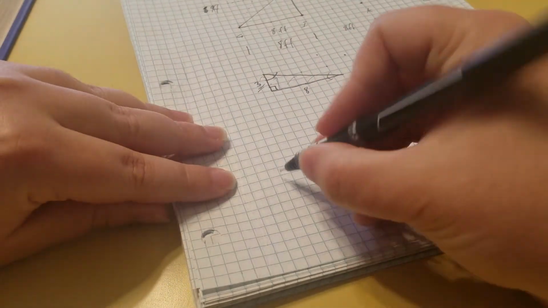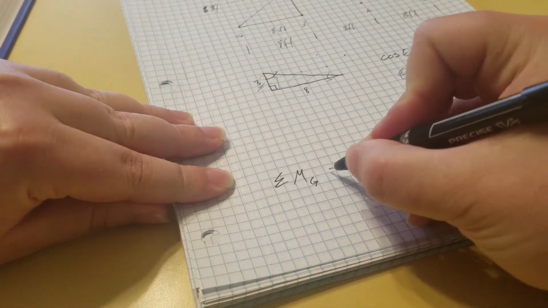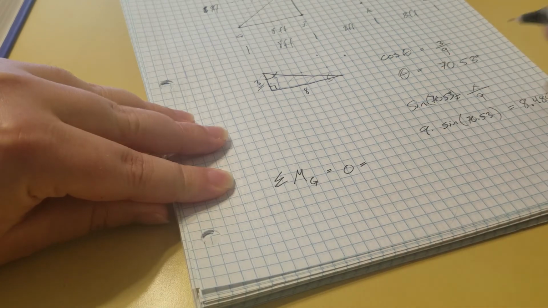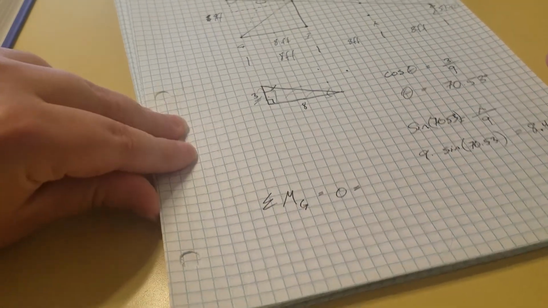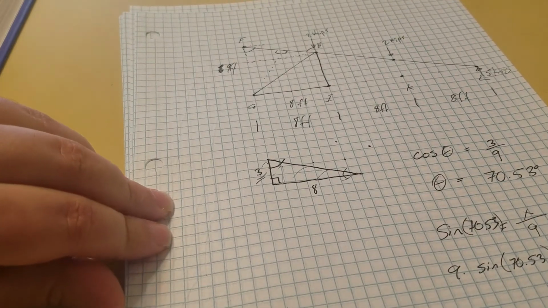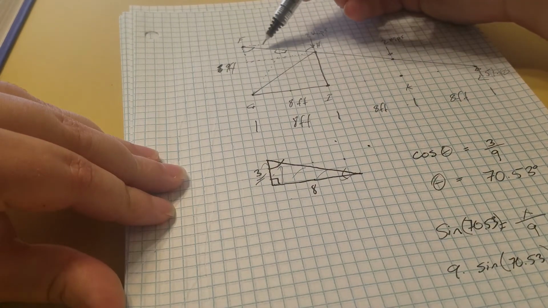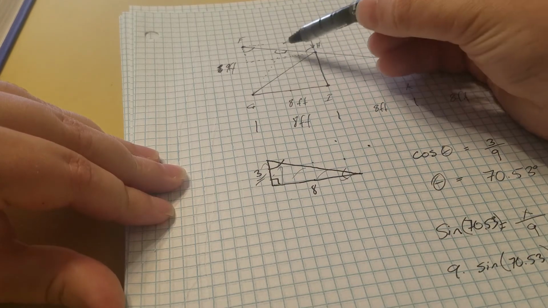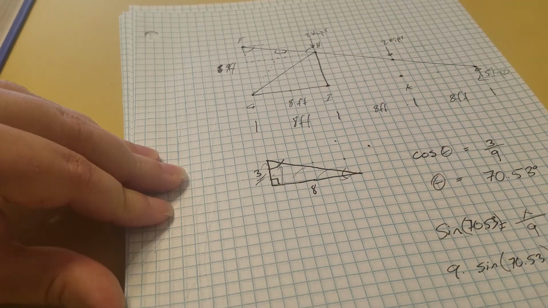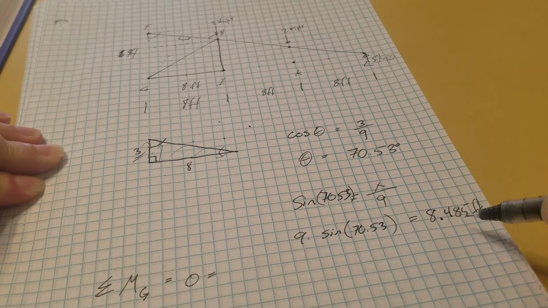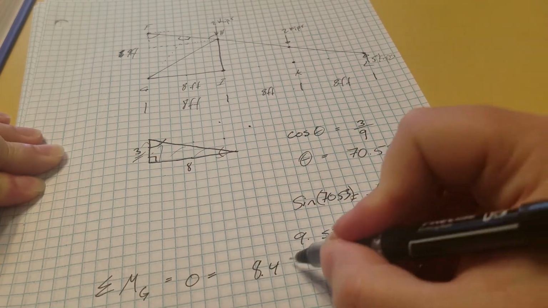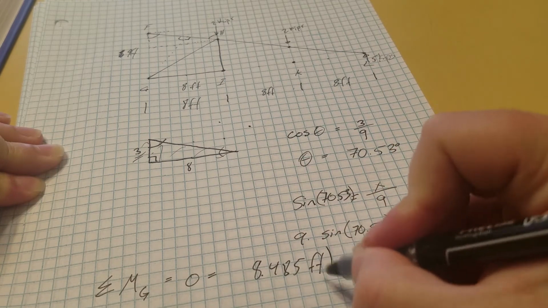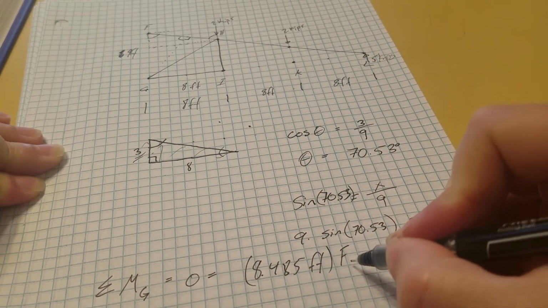So if I were to do a sum of moments about G, to keep the structure static, it would need to be 0. So I'm checking for rotation about G. And so I have a force here at a distance of 8.5, which is actually 8.4485 feet times whatever force exists between H and F member.